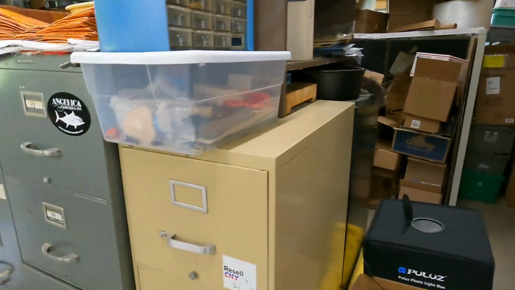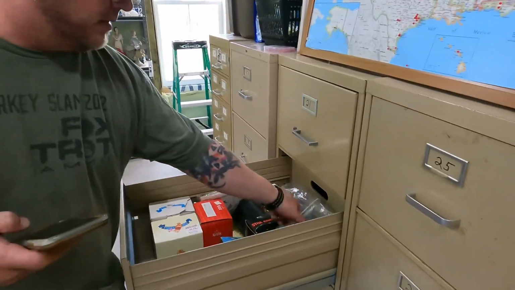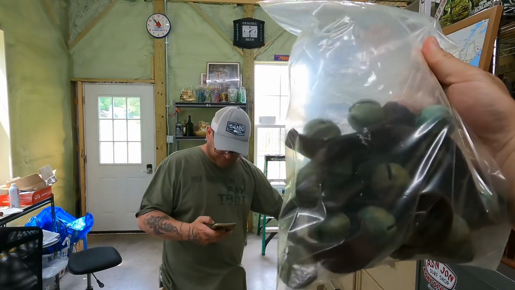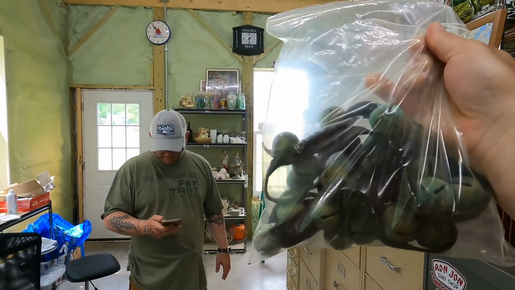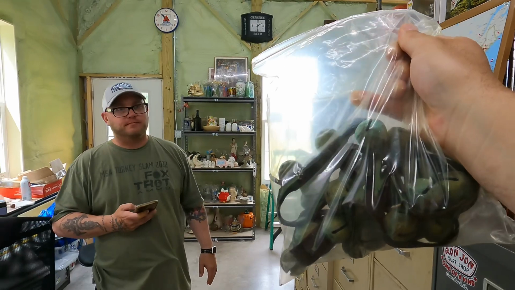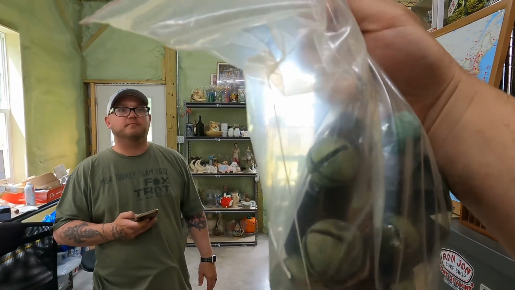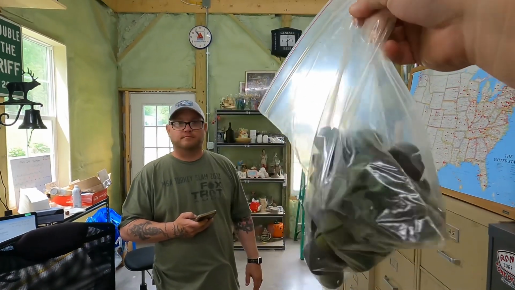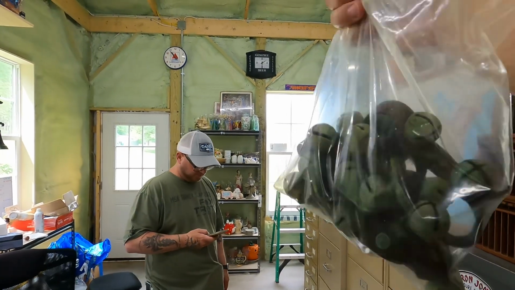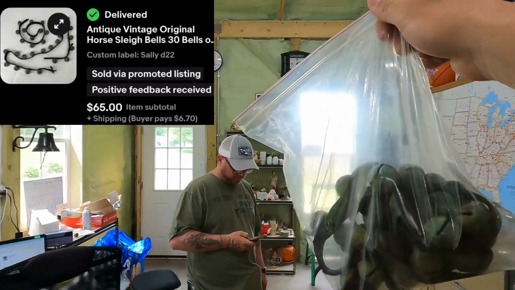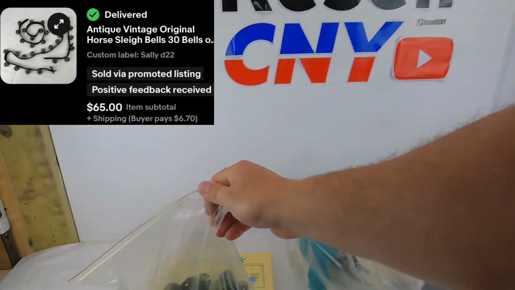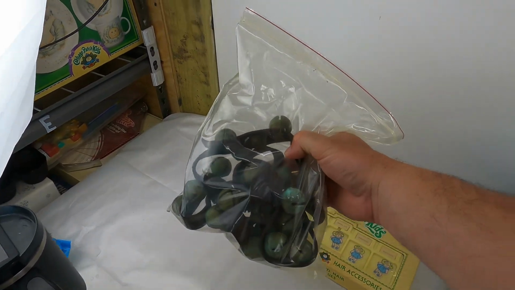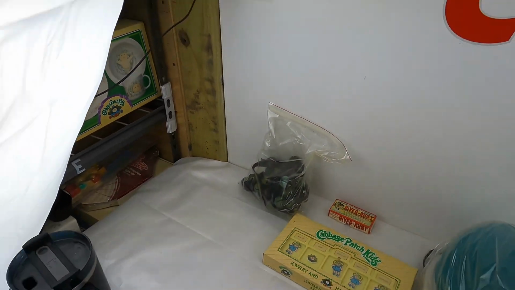Next is also from the Sally Buy. This isn't quite a dinger, it's a jingle. It's a bunch of horse sleigh bells on a leather strap. The strap was super dry rotted. It actually broke in two pieces. There's 30 brass bells total. These are worth good money, especially if you can find them on a good leather strap. Someone's going to reuse or repurpose them for something. $65 plus shipping. This was bought separately at the Sally Buy, I believe for $10 or $15. We got $65 plus shipping on those.